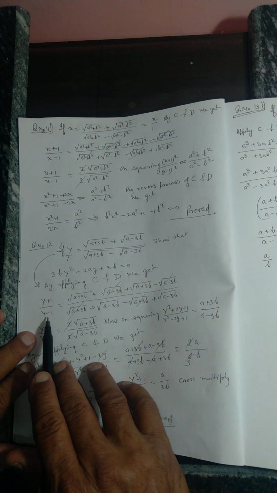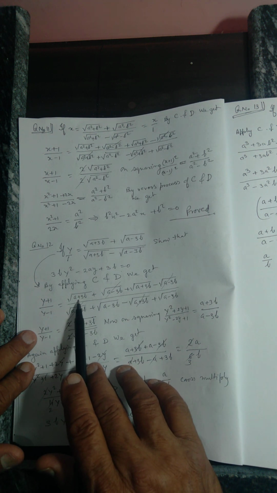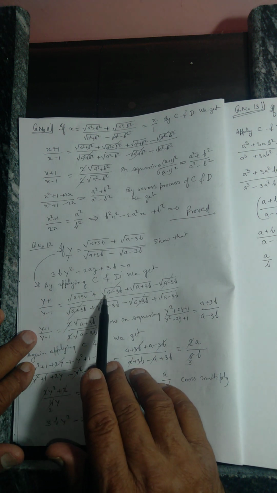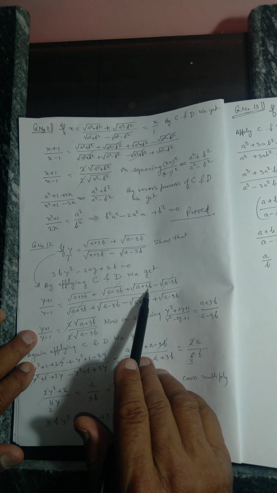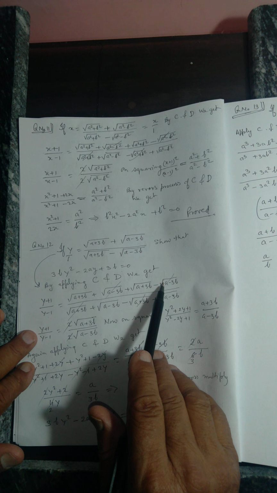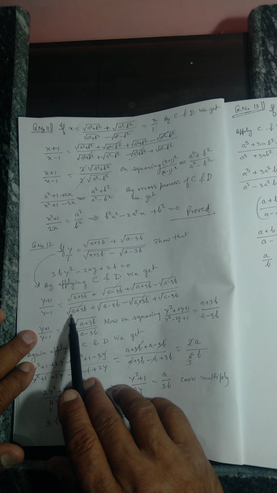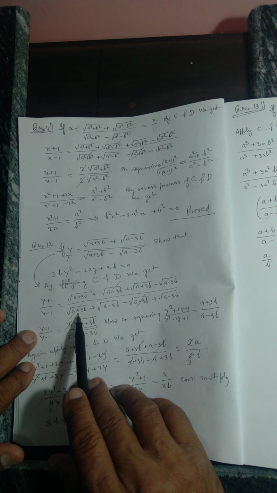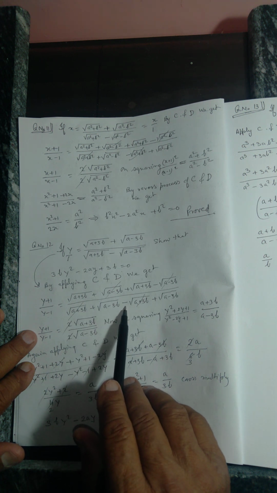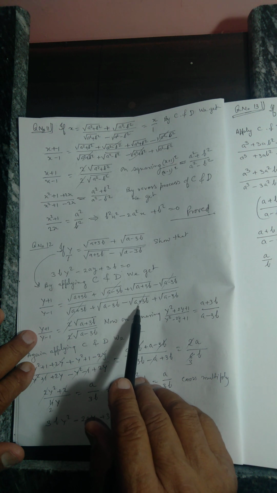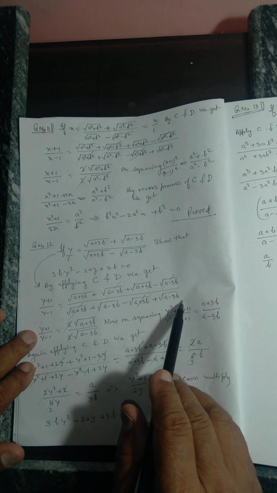So y plus 1 upon y minus 1 will be equal to root a plus 3b plus root a minus 3b plus root a plus 3b minus root a minus 3b, upon the whole, upon root a plus 3b plus root a minus 3b minus root a plus 3b plus root a minus 3b.